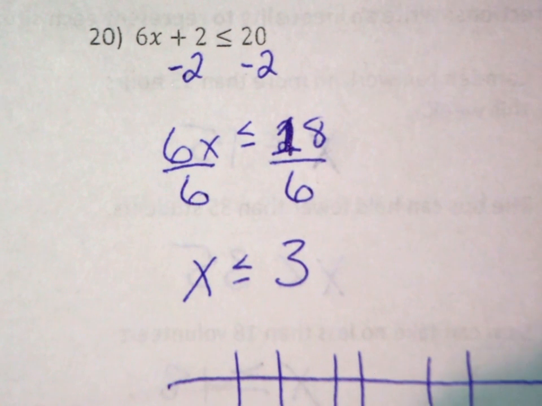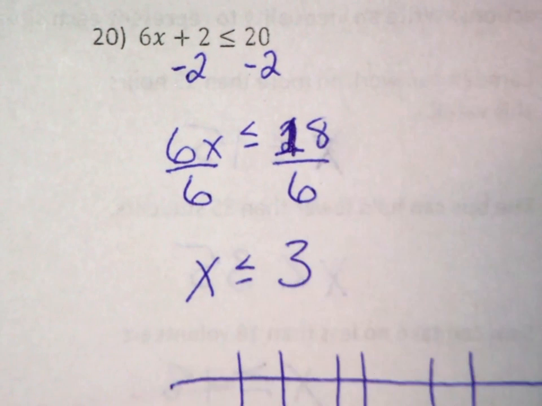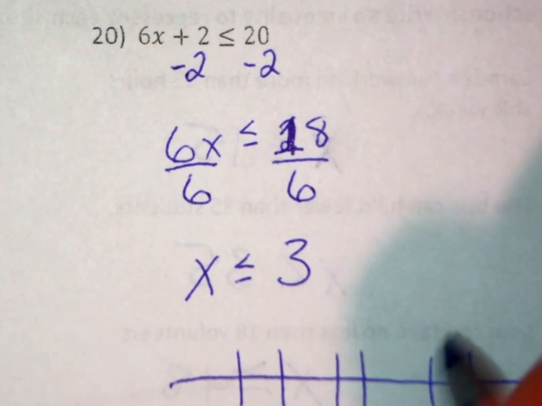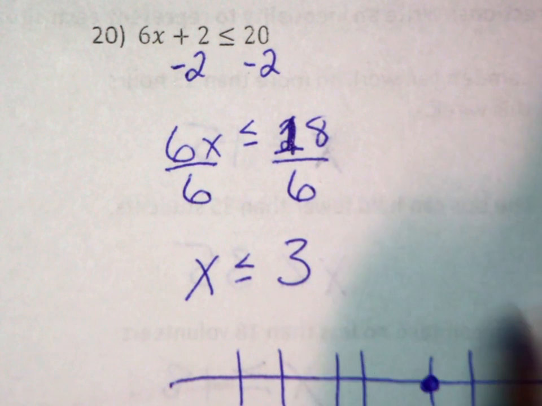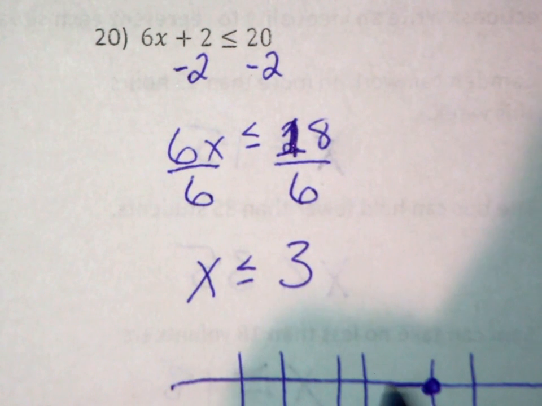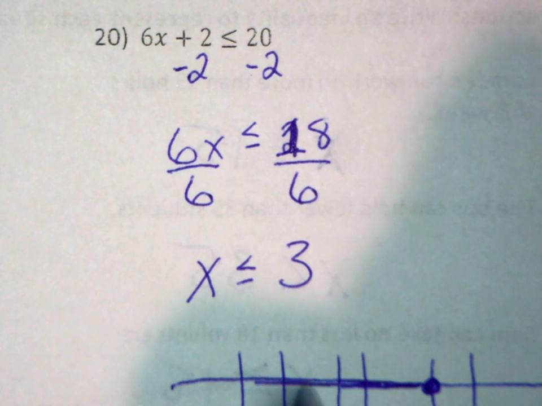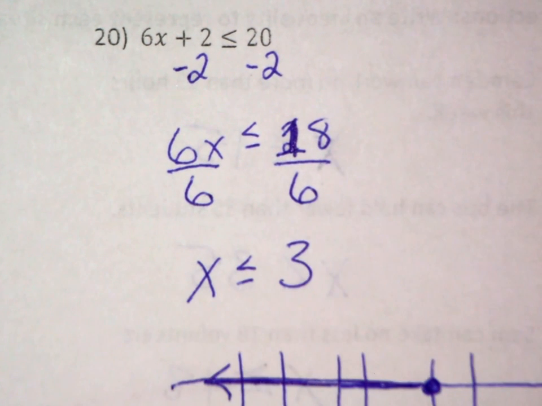And so our graph should have x is less than or equal to, so 3 could be an included term, so I'm going to put a closed dot or fill it in. And everything that is less than 3 is an included term, so my line will go to the left towards the negative numbers.